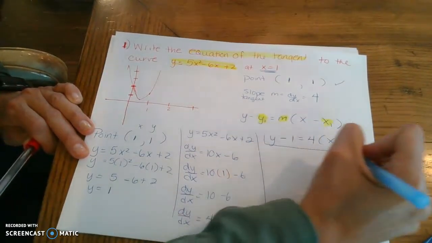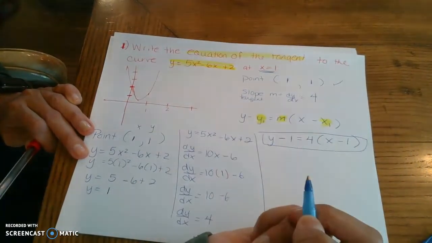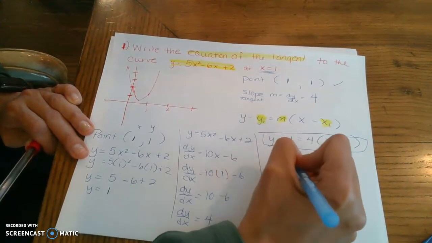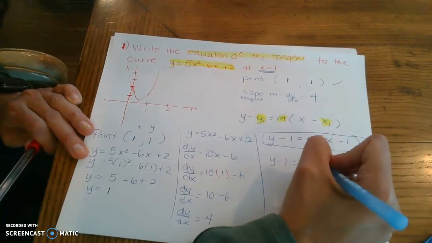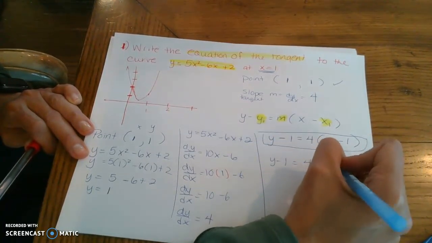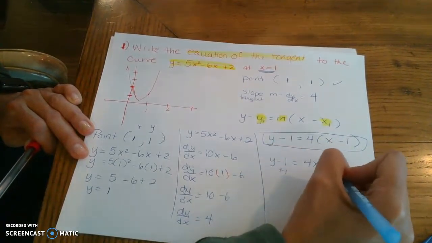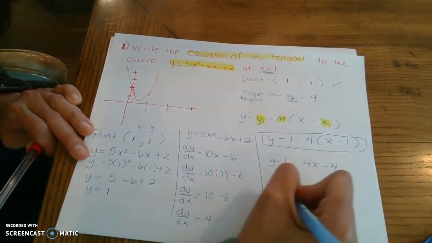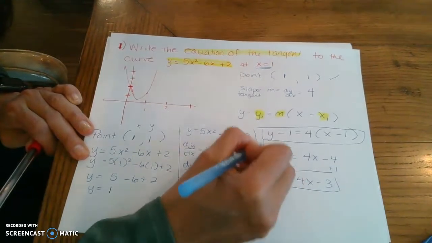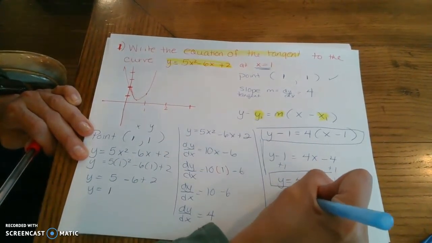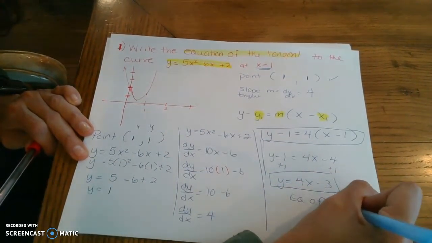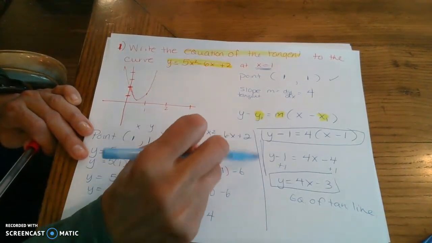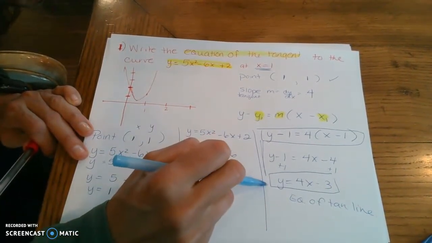And you can leave this like this. This is the equation of the tangent line. Or you can clean it up, distributing that 4 to get 4x minus 4, adding 1, y equals 4x minus 3. So both of these are the equations of the tangent line. I'm going to tell you right now, I wouldn't go further than this unless they ask for slope-intercept form.